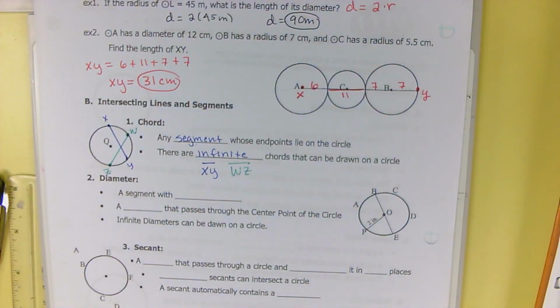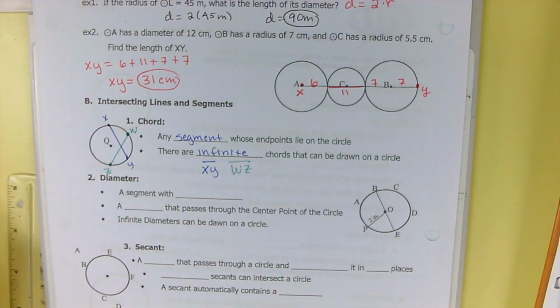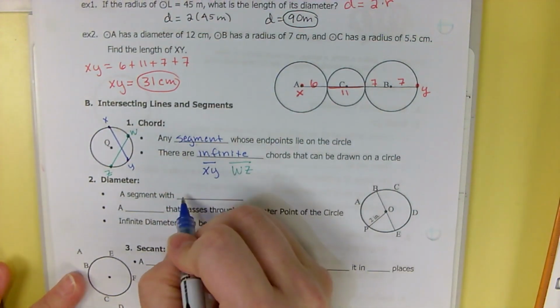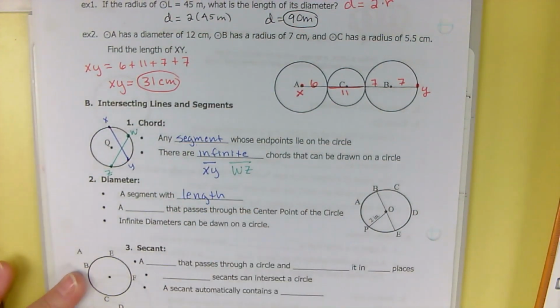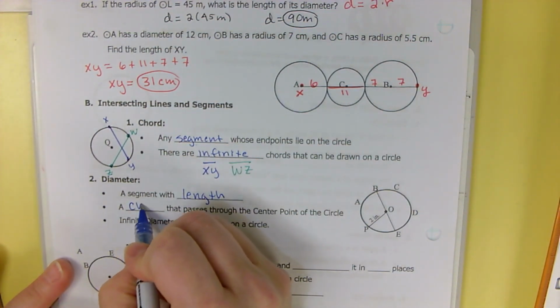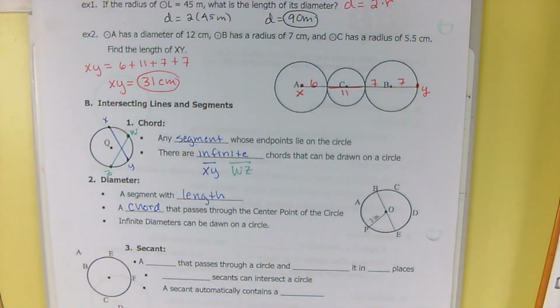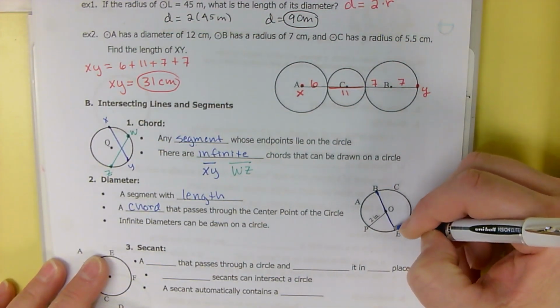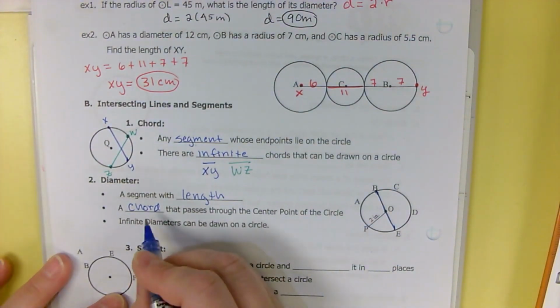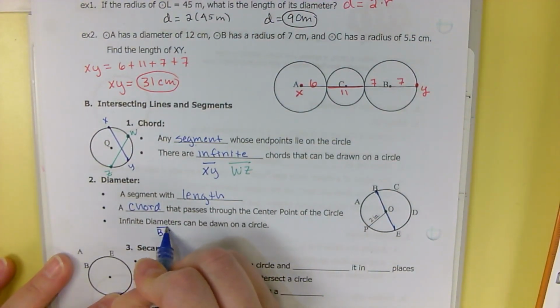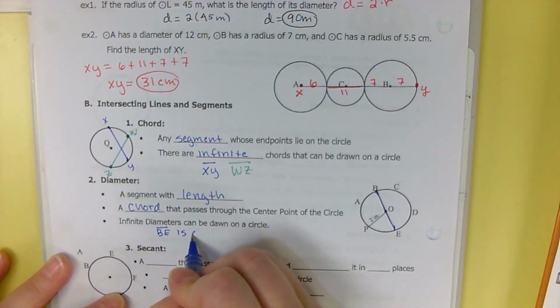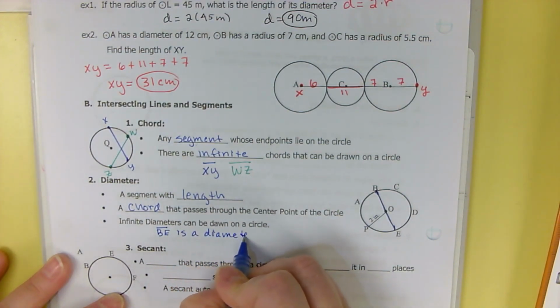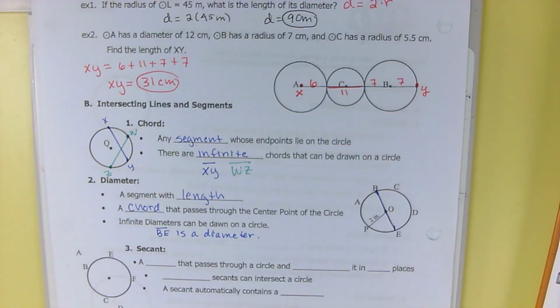Now, a subset of chord is diameter. A diameter is also a segment with length, like a chord. And it's basically a chord that passes through the center point of the circle. There are infinite diameters. So in this picture, B to E is a chord that passes through O. So BE is a diameter because it passes through the center.